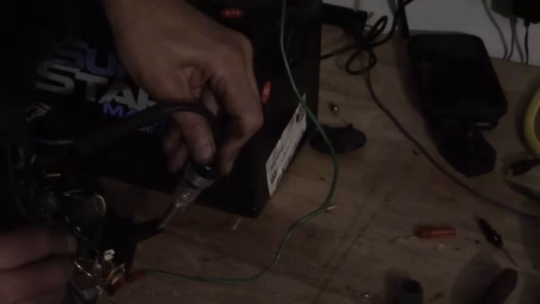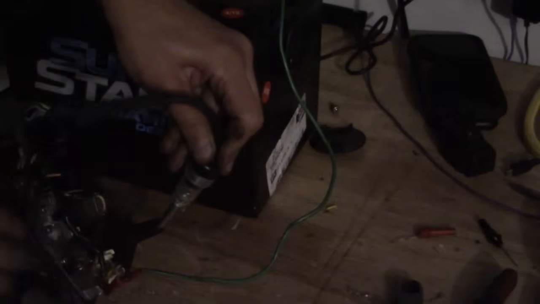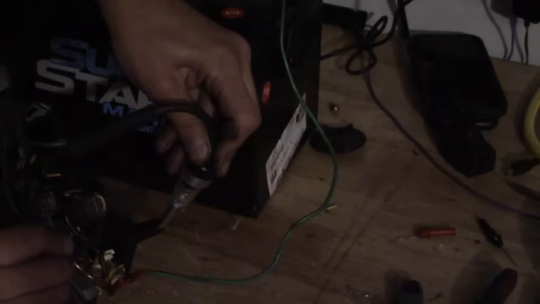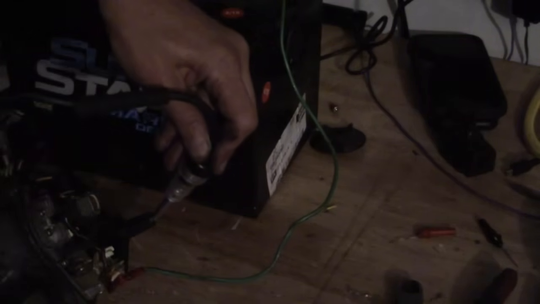Every time I let off of the ground after connecting it, when I let off the ground, that is going to cause the spark to happen. We see it lights. It lights exactly the same as my good coil did. We are done. This is a bad ICM.